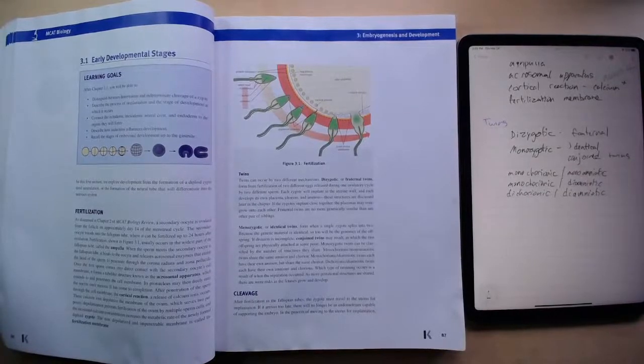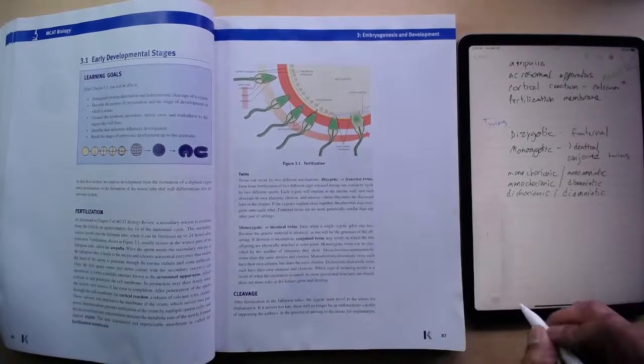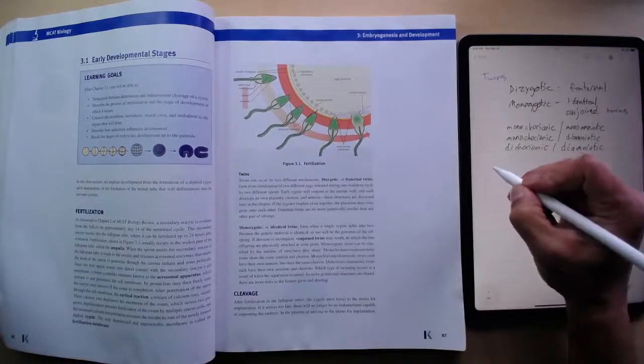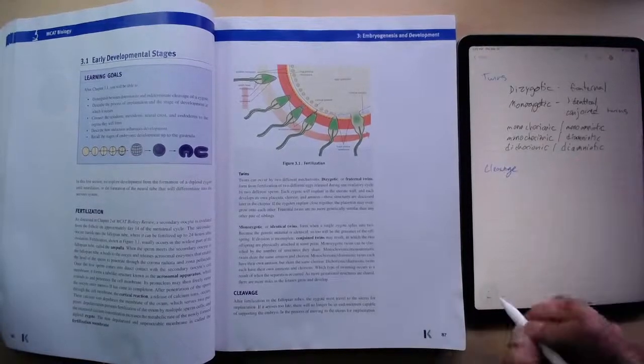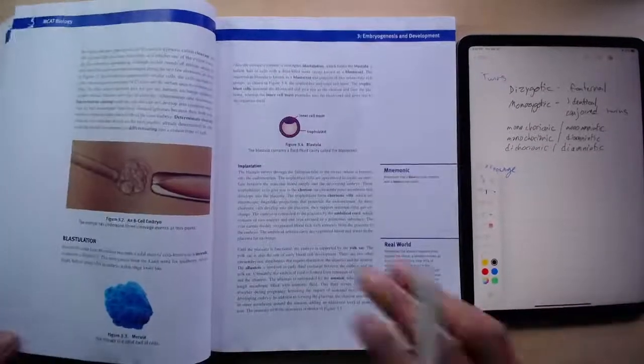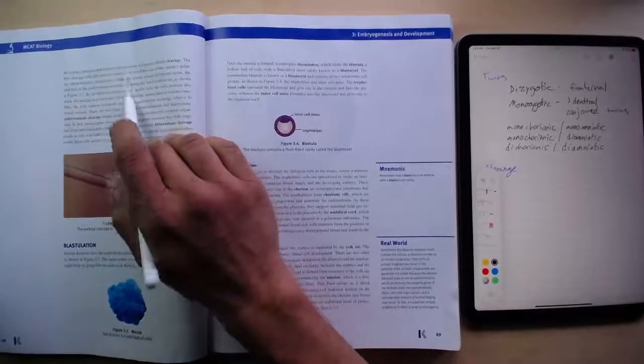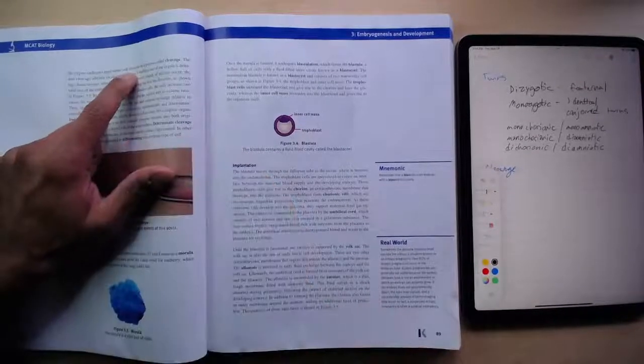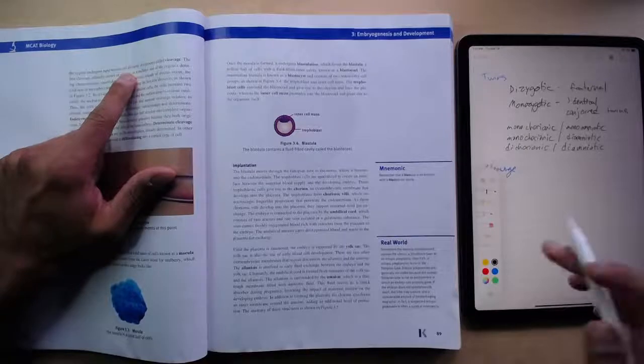Cleavage. After fertilization in the fallopian tubes, the zygote must travel to the uterus for implantation. If it arrives too late, there will no longer be an endometrium capable of supporting the embryo. In the process of moving to the uterus for implantation, let's just write cleavage down here. The zygote undergoes rapid mitotic cell divisions in a process called cleavage.